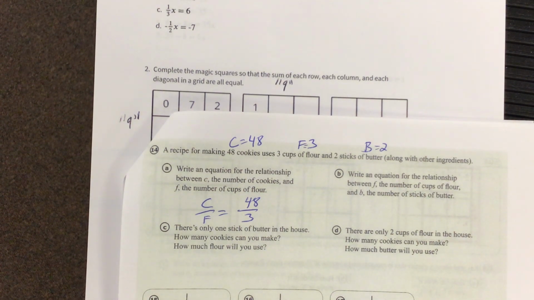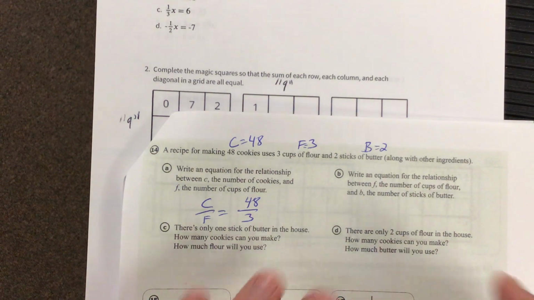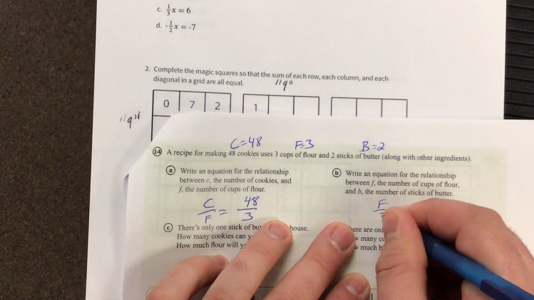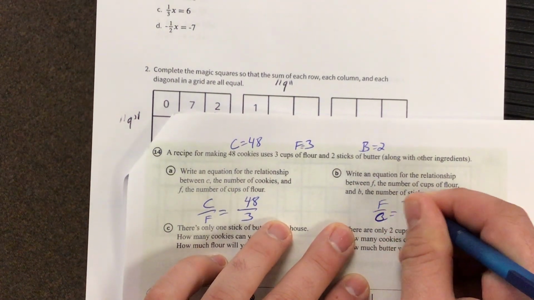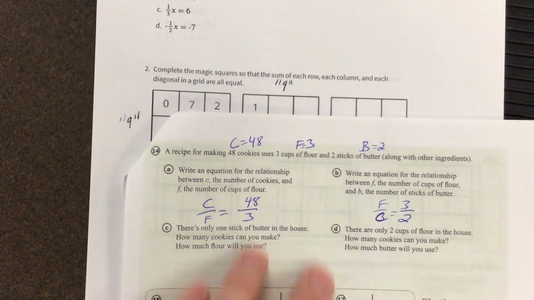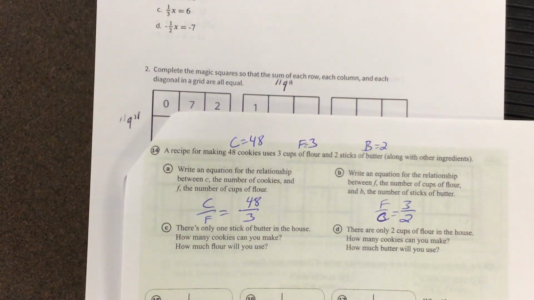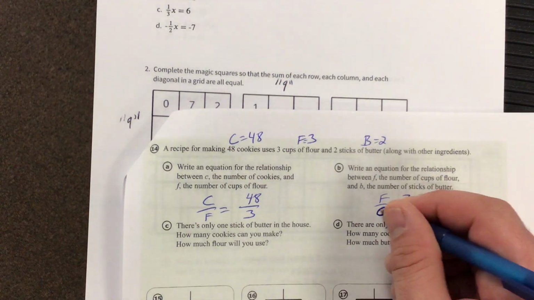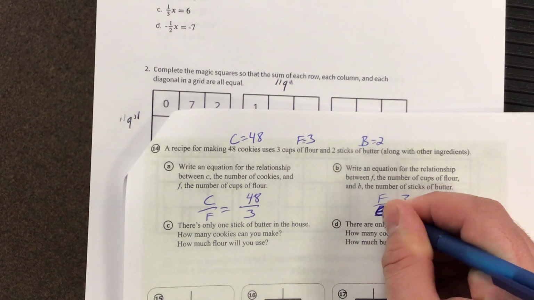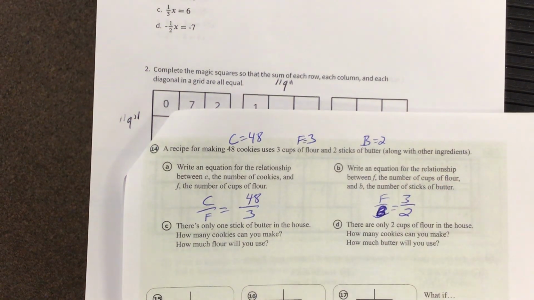Next one wants a cup of flour and sticks of butter. So that's F over C. Be 3 over 2. Again, could have that one flipped as well. I guess I use B for butter, not C. I get the 2 bottom ones.